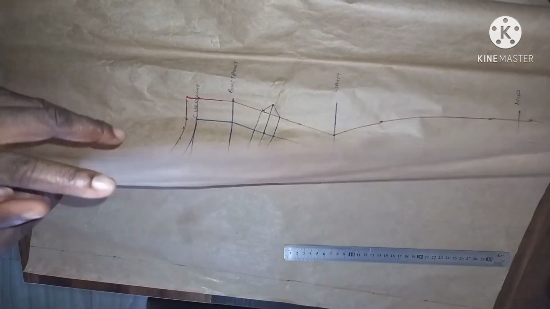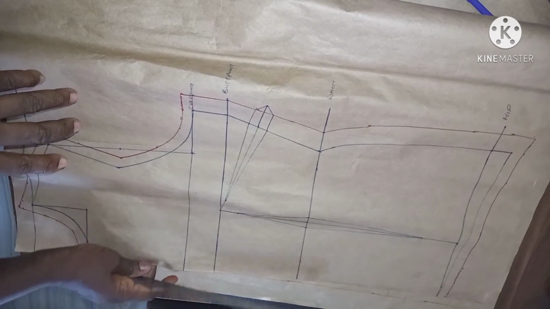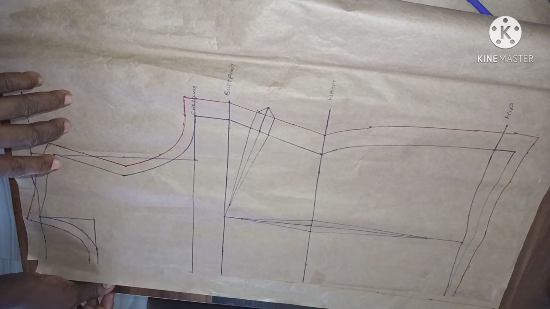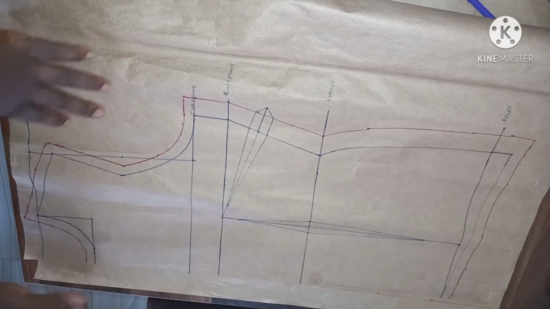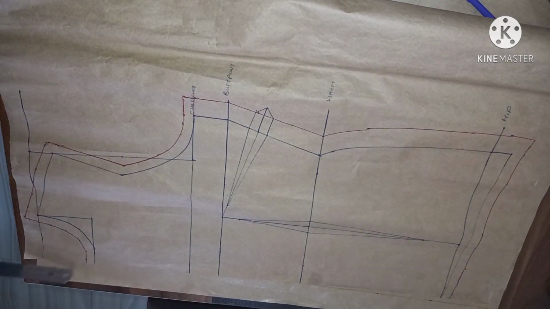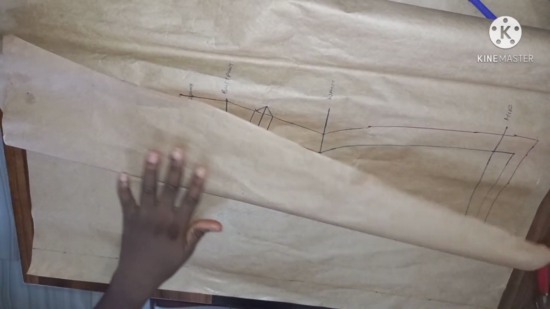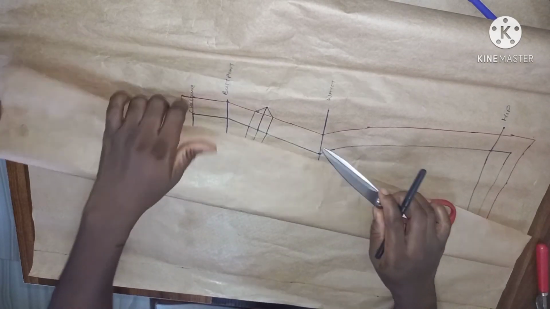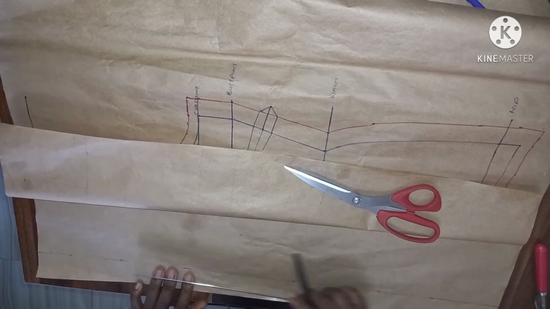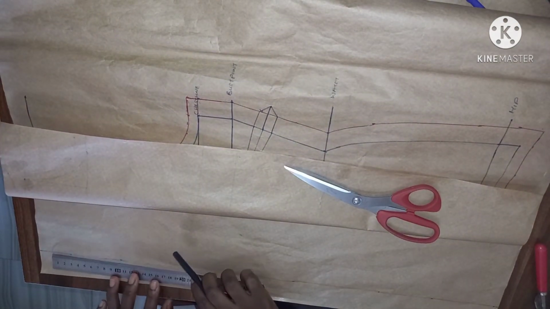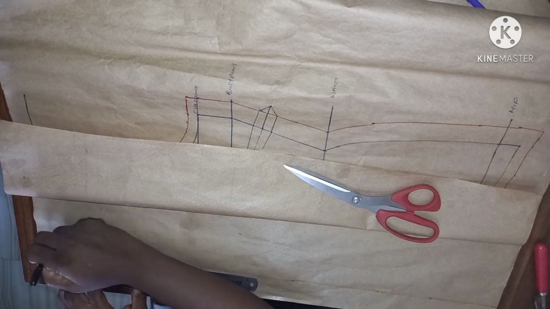In order to do this, I already have a brown paper under my front bodice, and on that paper I've already marked 1.5 inches. That 1.5 inch will stand for our zipper allowance. I've already marked it, but I'll still show you what it entails. Now I will use my marker and mark it so that the line will show very well.